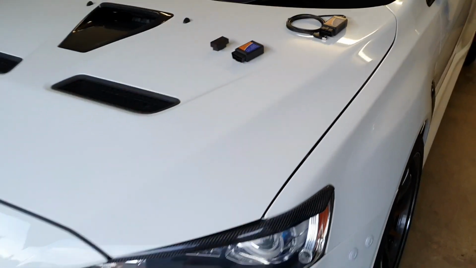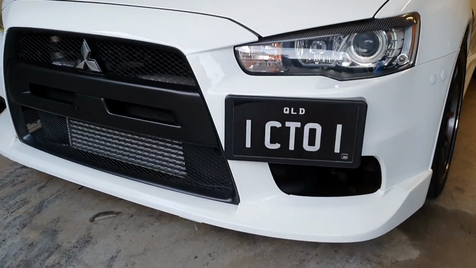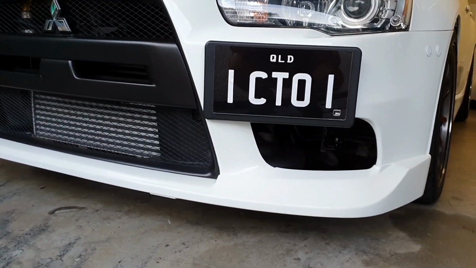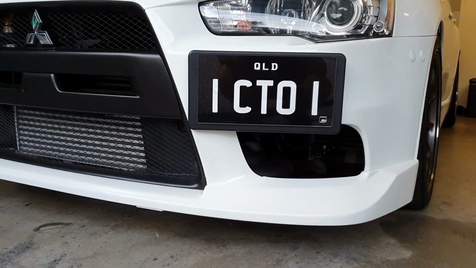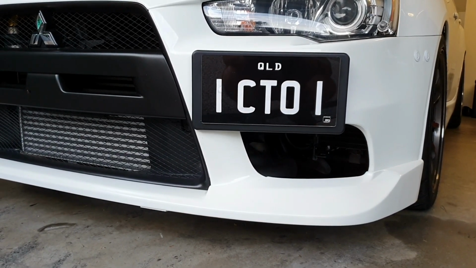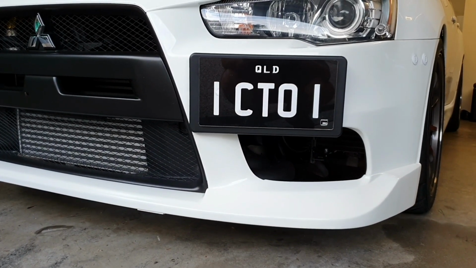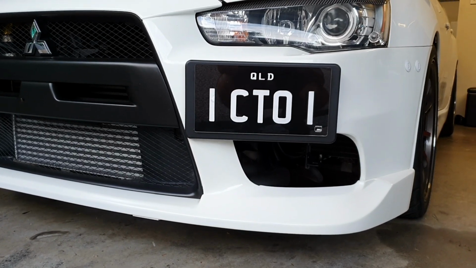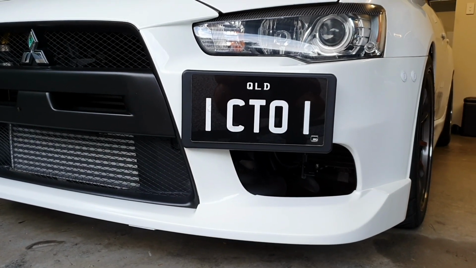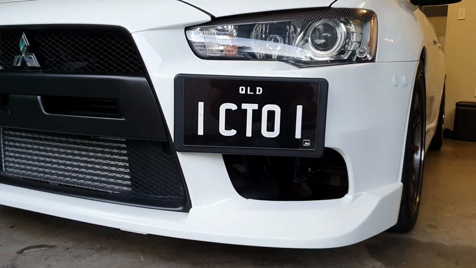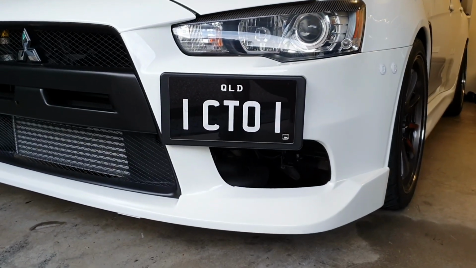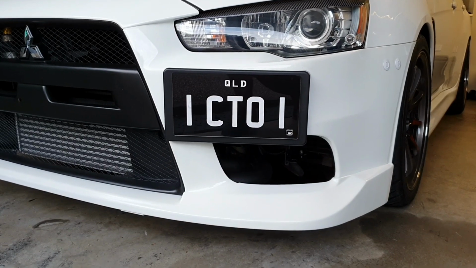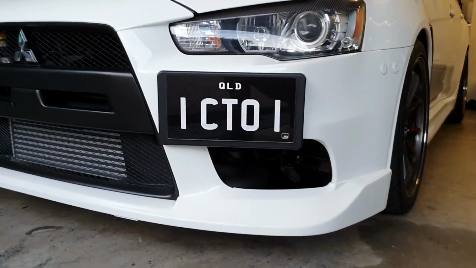I've got an Evo X GSR SST. So yes, in Australia, the GSR did come as an SST transmission. I've got the Dodson heated sump on my transmission. My SST box has been serviced less than 10,000 kilometers ago with a teach-in. The car develops 285 kilowatts at 24 pound.